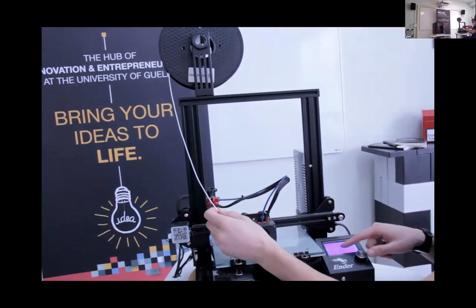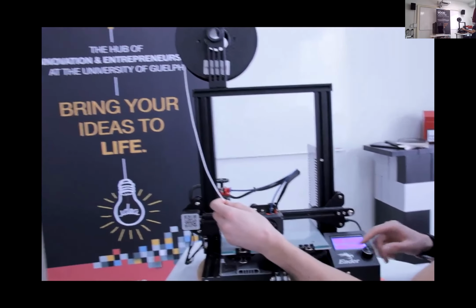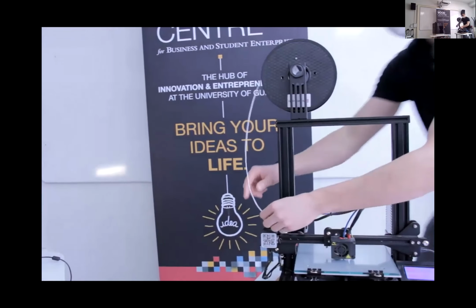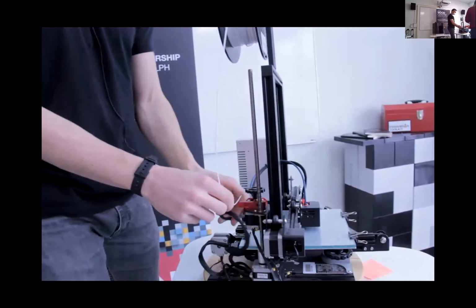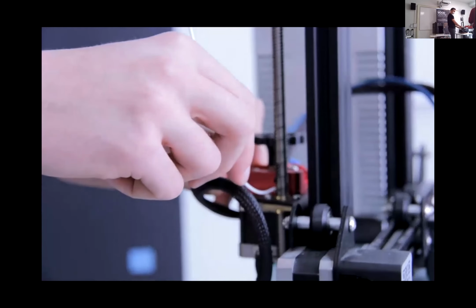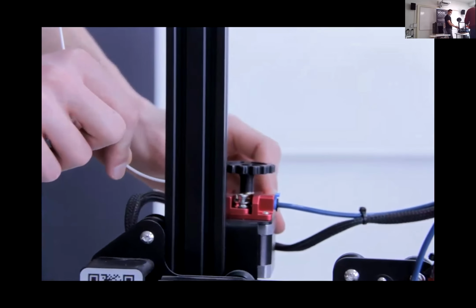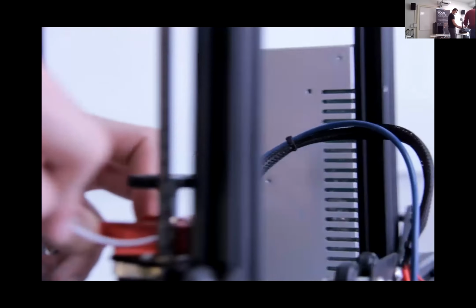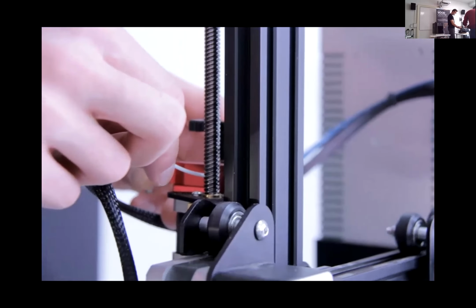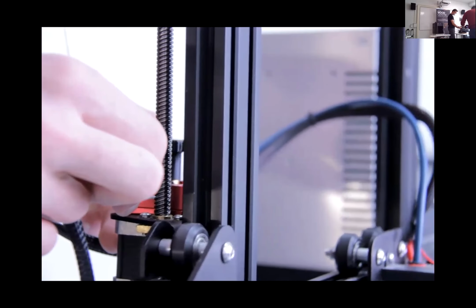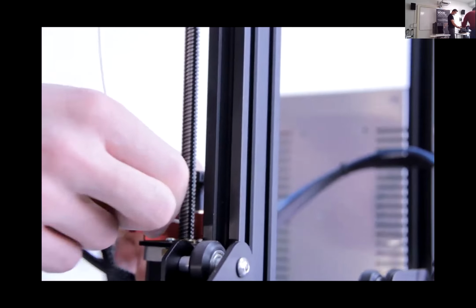So with our hot end hot, we're going to come around to our extruder. Every extrusion motor has some sort of clip like this. So we're going to hit the clip. I'm going to use this clip and feed our filament in. And if we look at our extruder now, I'll bring it up a little bit.